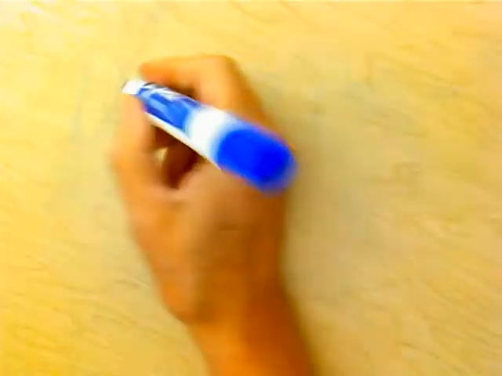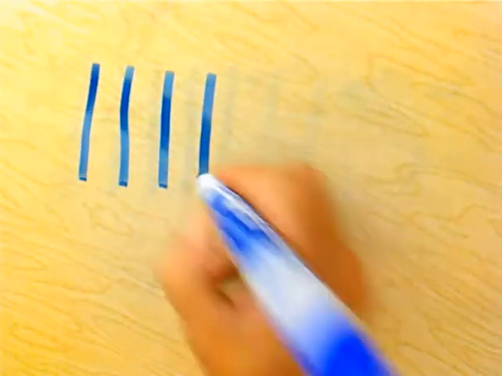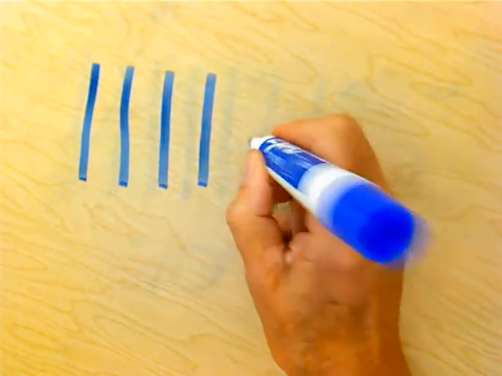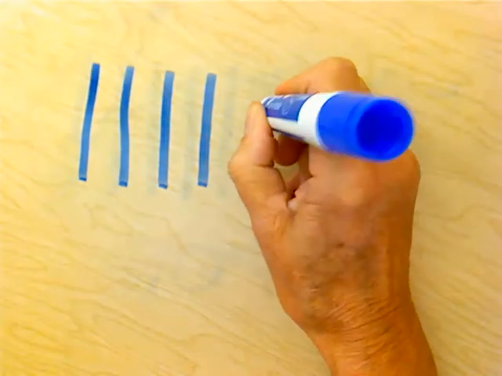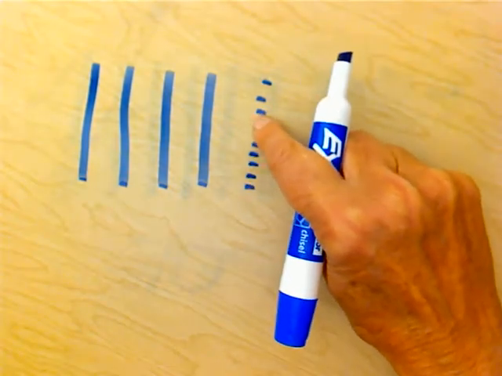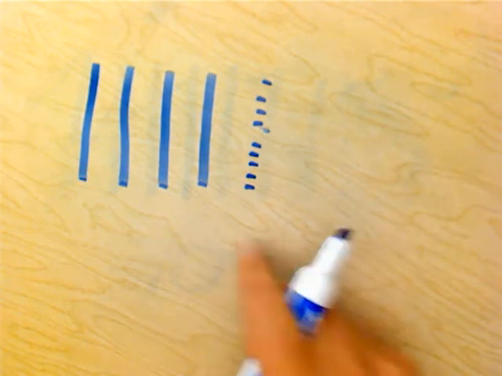Let's try another one. What if I had, there's my tens, and take just a minute. You've got a little space in between there. How many tens and how many ones?